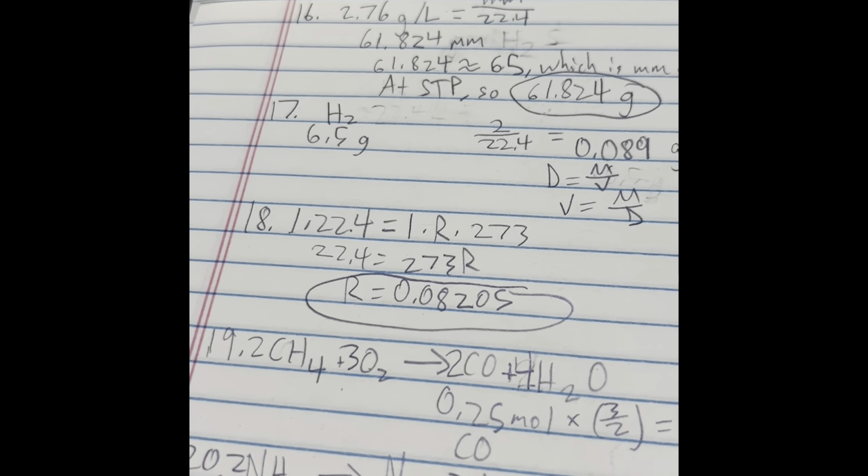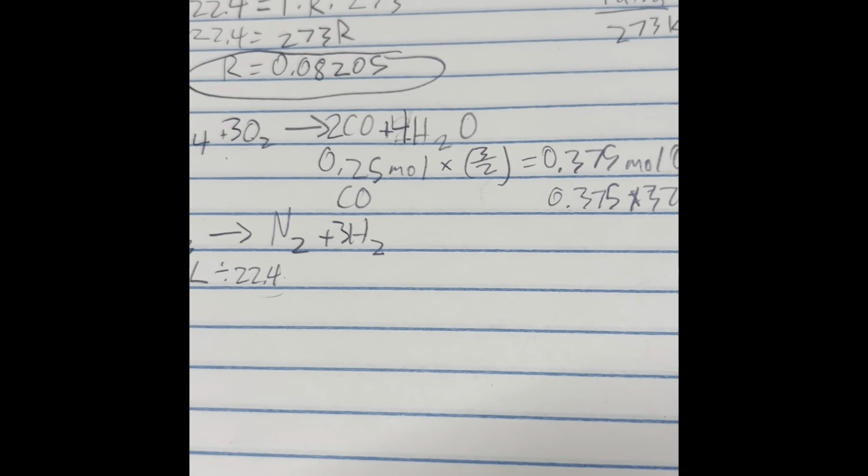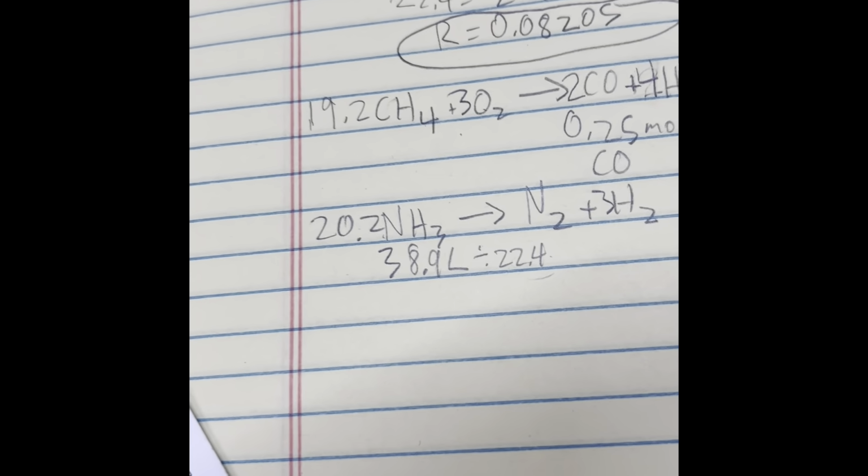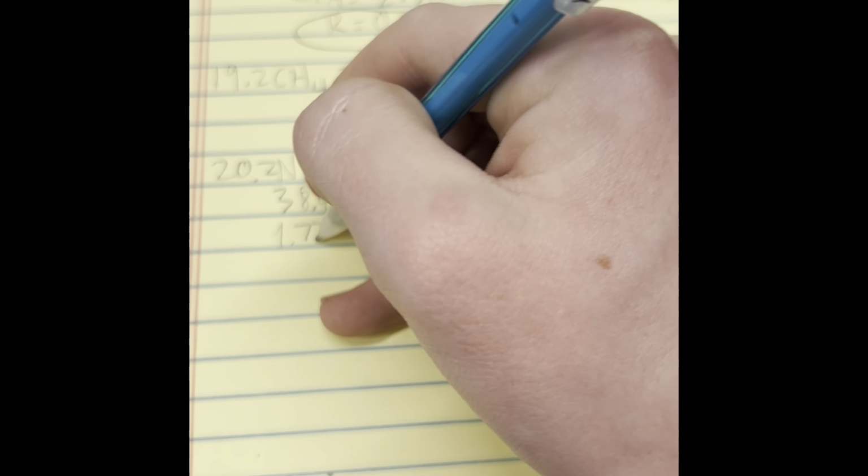There's 38.9 liters of this at STP, so I divide that by 22.4 to get moles. 38.9 divided by 22.4 gets me 1.737 moles of NH3.